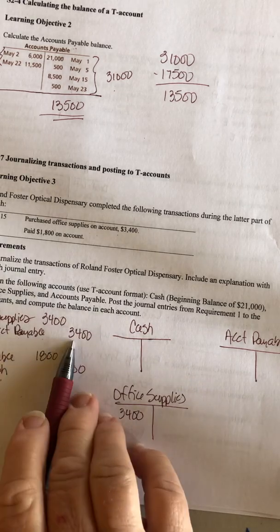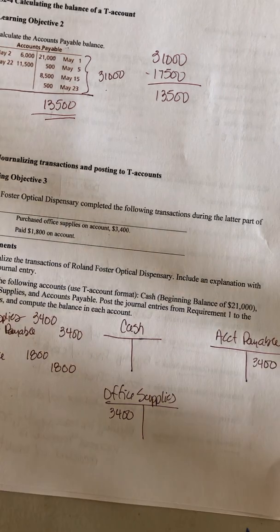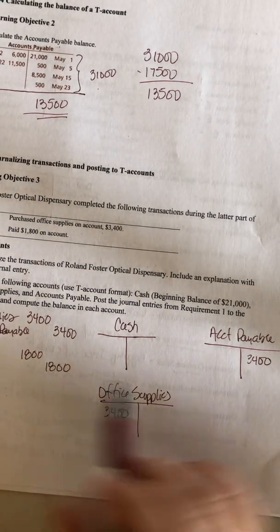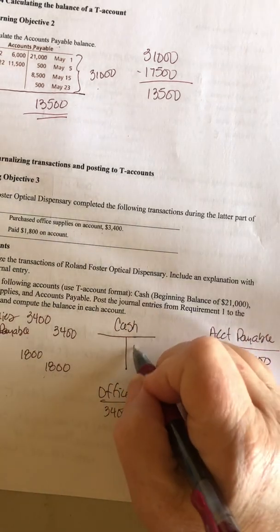All right, and then I credit accounts payable for $3,400. So I come over here and I credit for $3,400. Then I debited accounts payable for $1,800, and I credited cash.